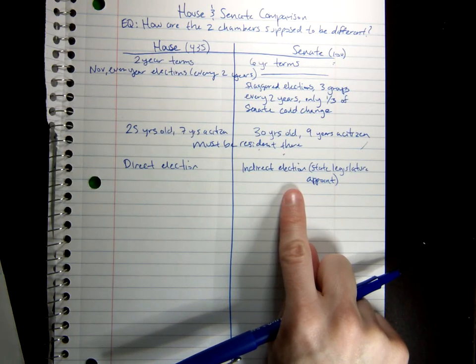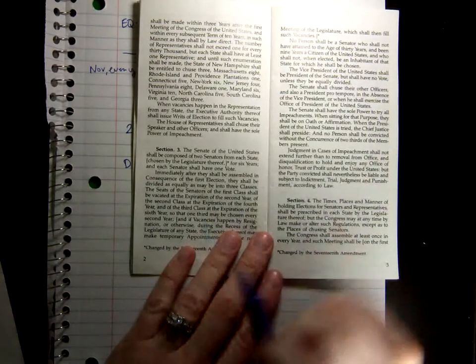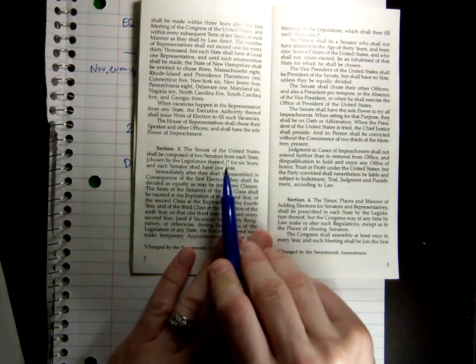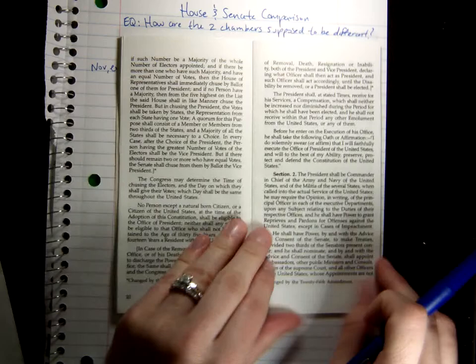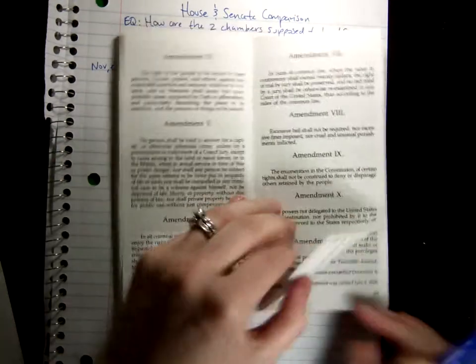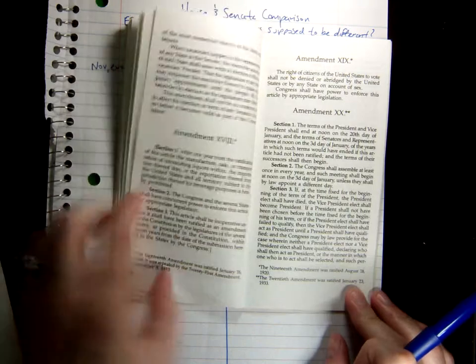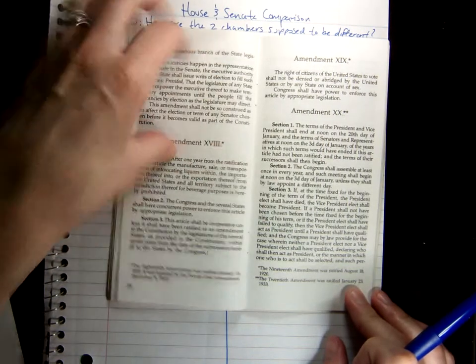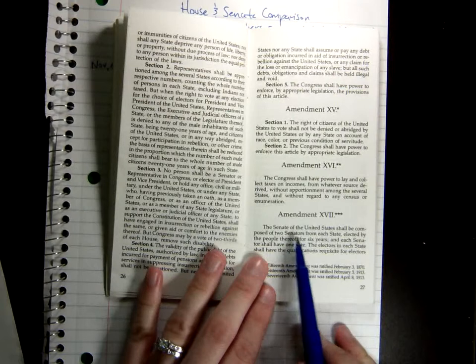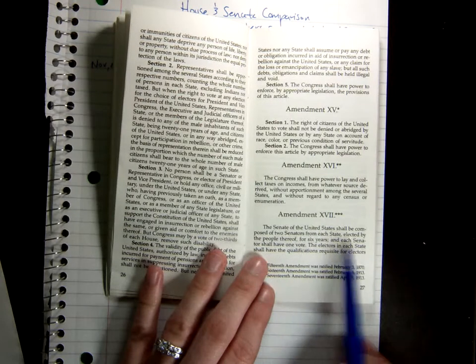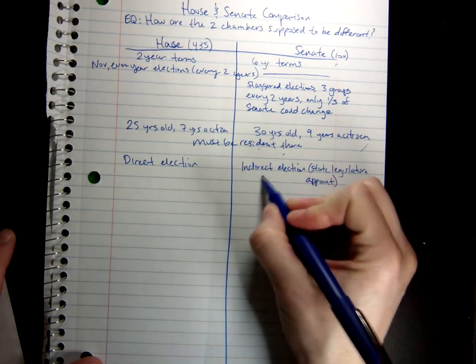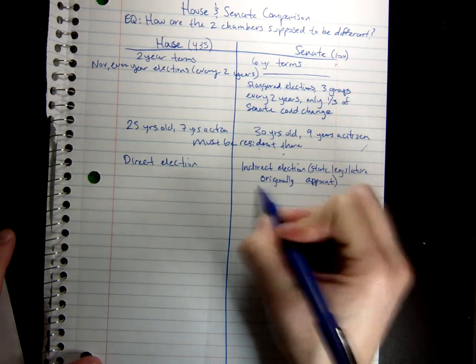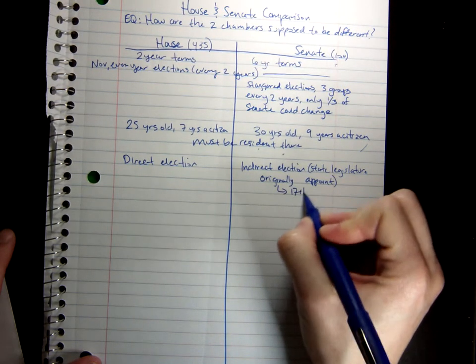But that has changed, and you can tell, at least in this version, when there's been a change because of brackets and an asterisk. This tells us down here that that was changed by the 17th Amendment. So what did change? The 17th Amendment in 1913 changes this so that now you do get to actually vote for your senator directly. So here it says, the Senate of the United States shall be composed of 2 senators from each state elected by the people thereof. So now we have, this was originally, and this one is still.